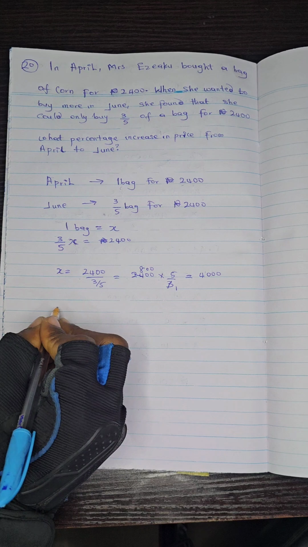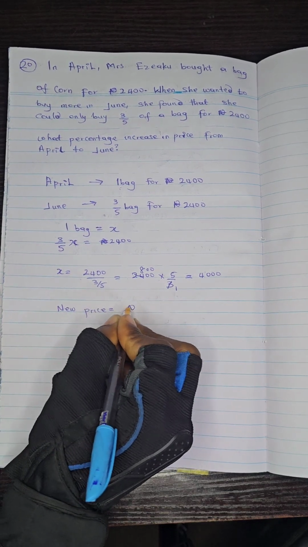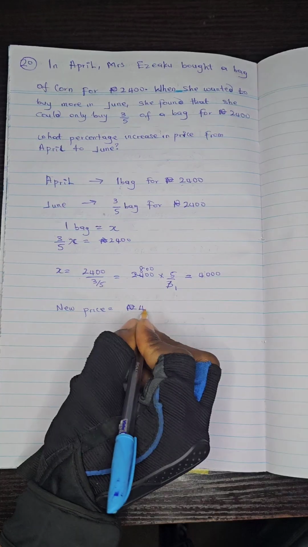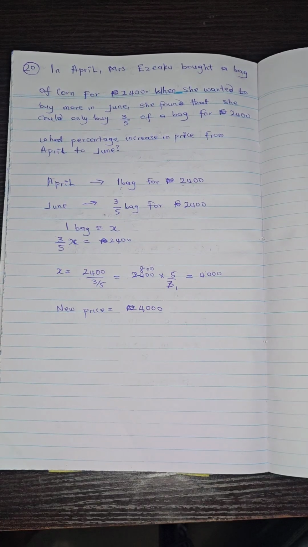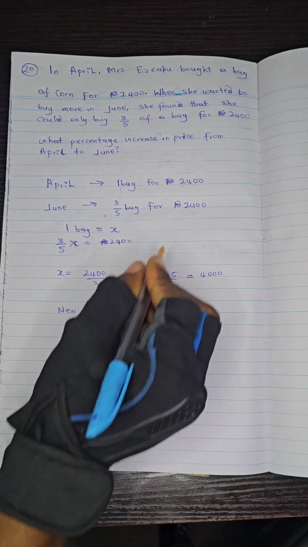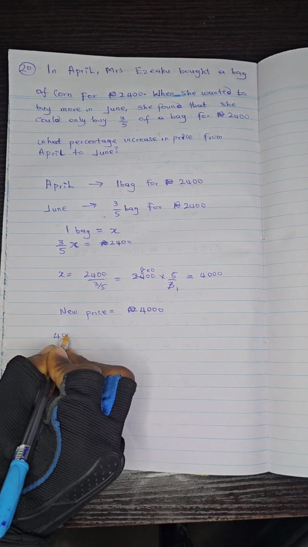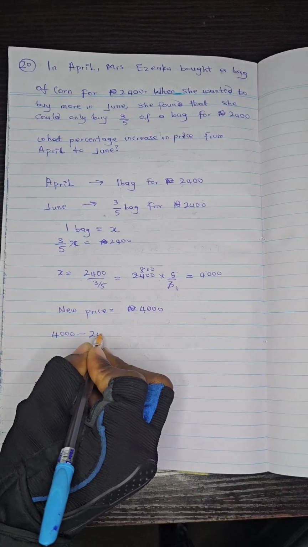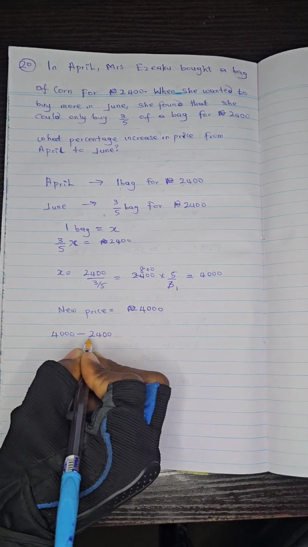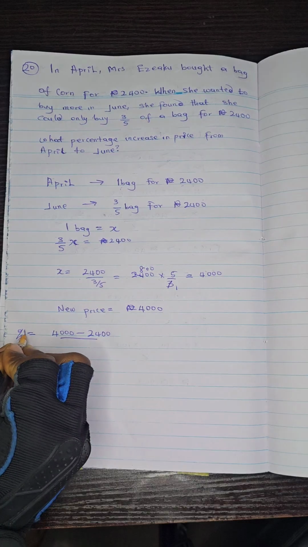So the new price now is what? 4,000 naira. So what we are asked is the percentage increase. Percentage increase is simply to find the difference and look for the percentage. So it will be 4,000 minus 2,400, percentage increase.